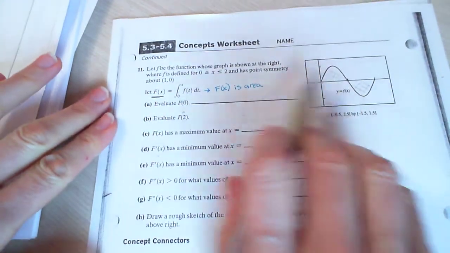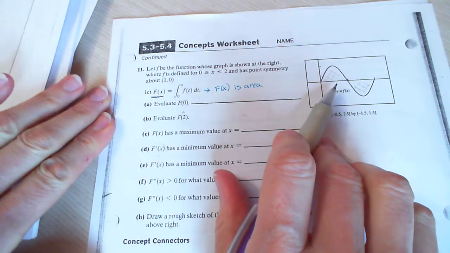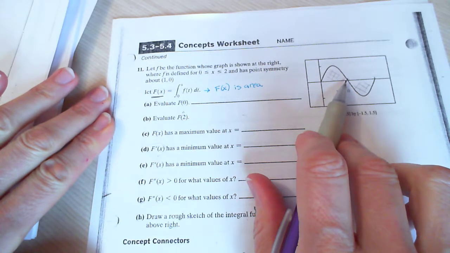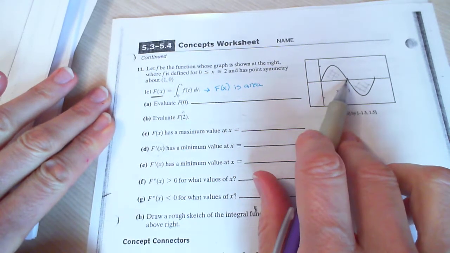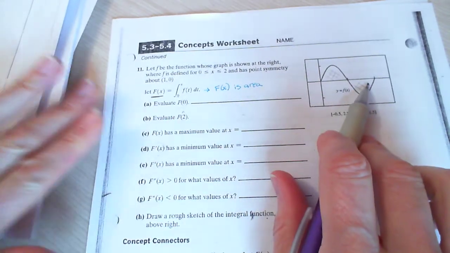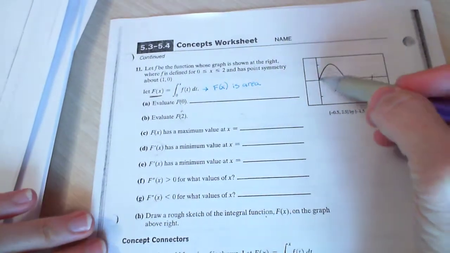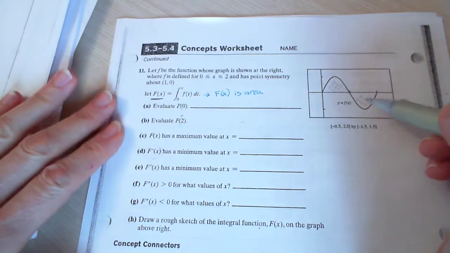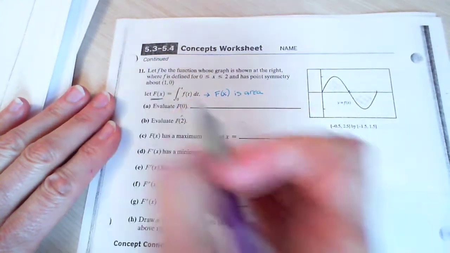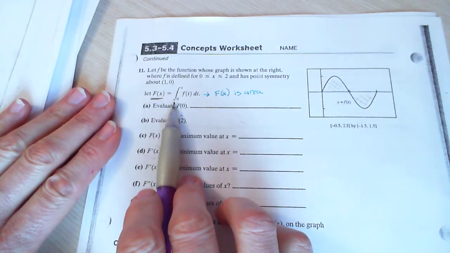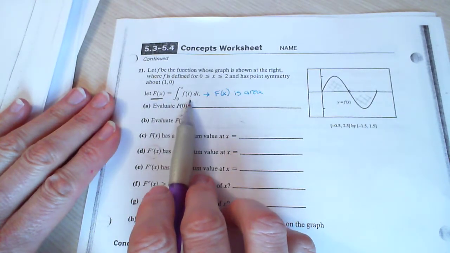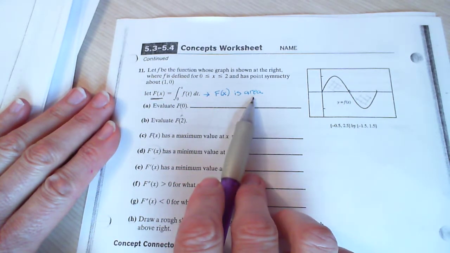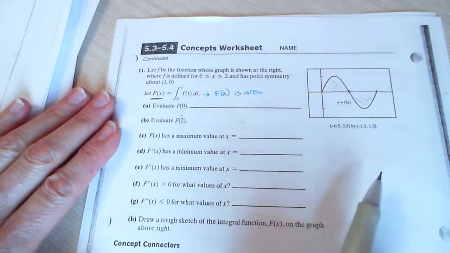Alright, so we have a graph here, and it says let f be the function whose graph is shown at the right, where f is defined between 0 and 2 and has a point of symmetry at (1, 0). So that means it's symmetrical about this point. So this is exactly the same as this. So remember, all this area above the x-axis is positive area and below is negative. And the reason we're talking about area is because then they say let capital F of x be the integral from 0 to x of the function. So capital F of x, think of that as a function representing the area between f of x and the x-axis.